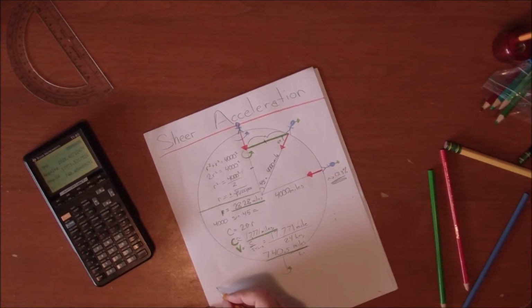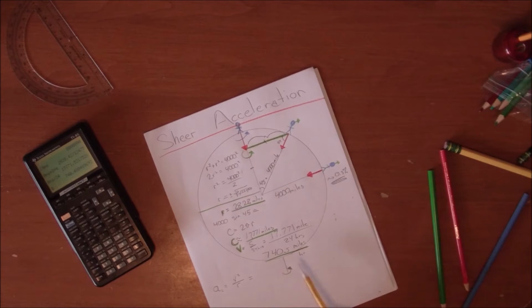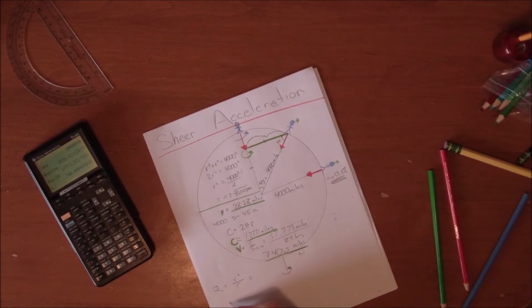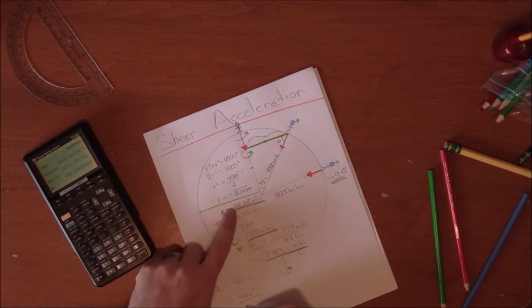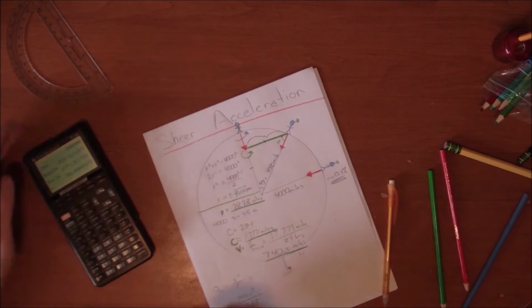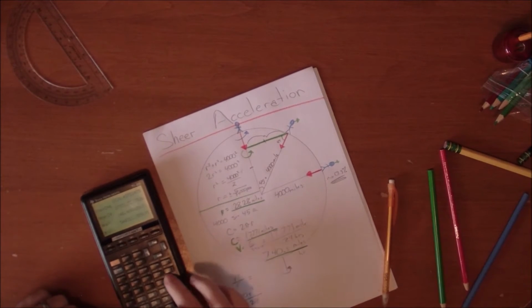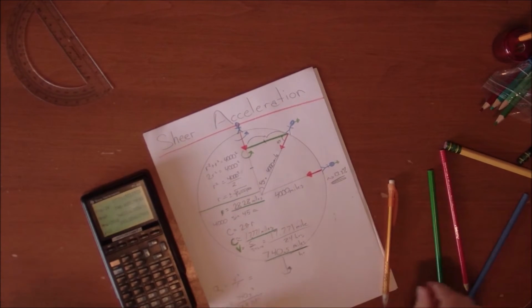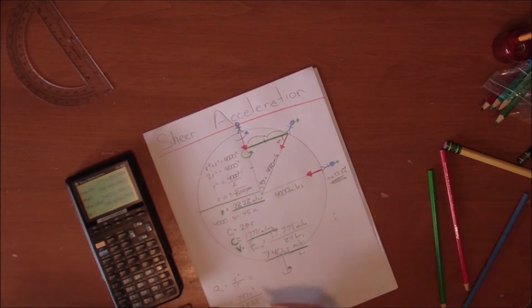And the centripetal acceleration is equal to v squared over r, which in our case is going to be the velocity squared divided by the radius. So 740.5 squared divided by 2828. It's 193.88. I'll round up. 194.